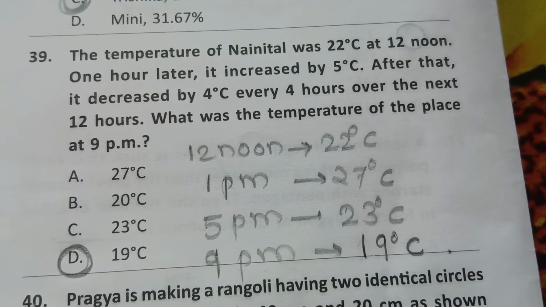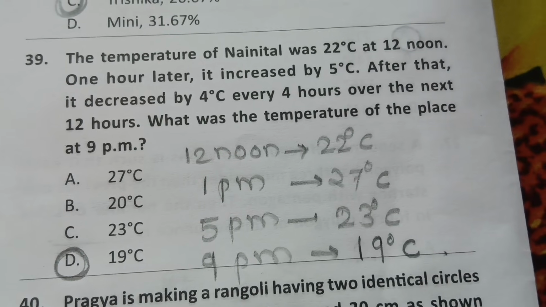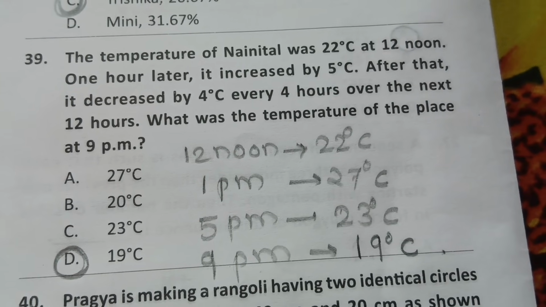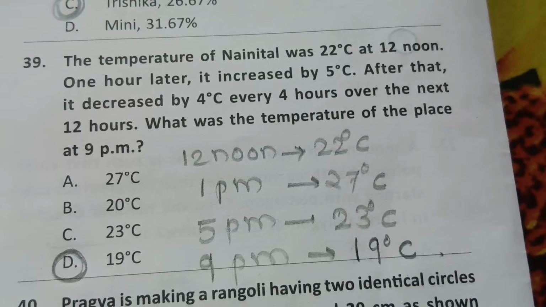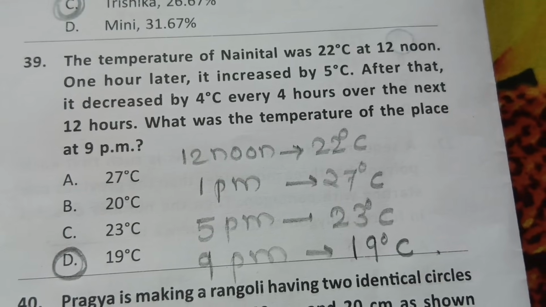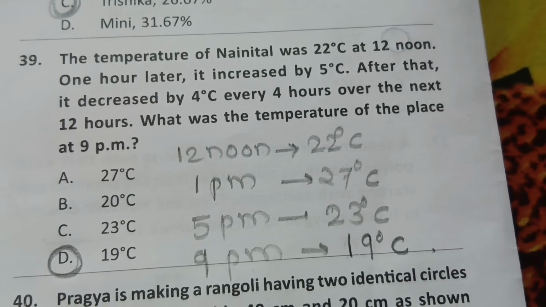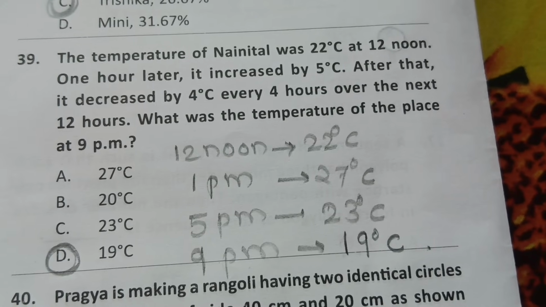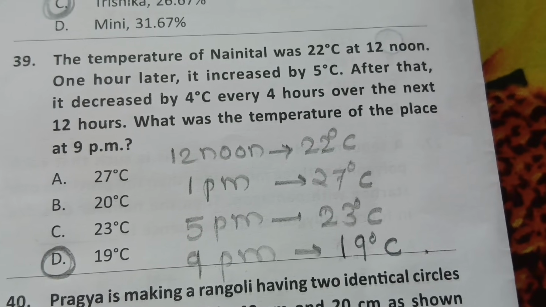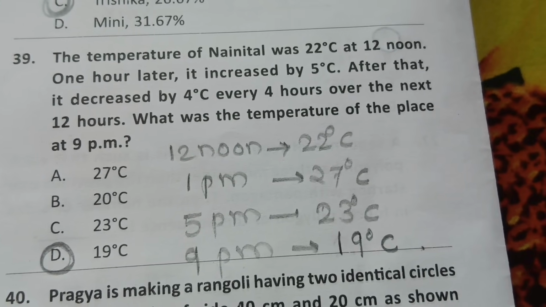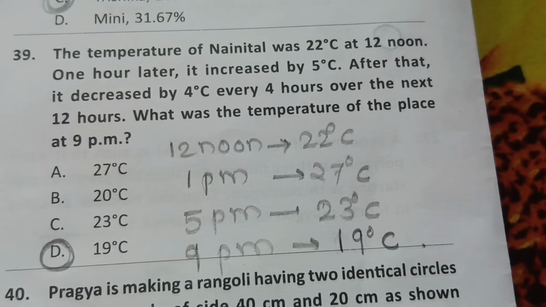At 12 noon, it is 22. 1 hour later, that is at 1 p.m., it becomes 5 more, that is 27 degrees Celsius. Then after 4 hours, that is 5 p.m., it becomes 23. And at 9 p.m., it becomes 19 degrees Celsius. Option D.